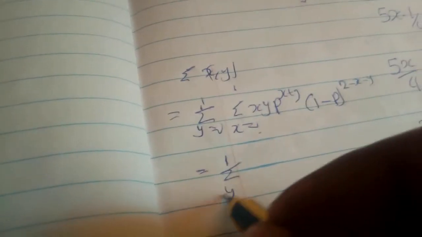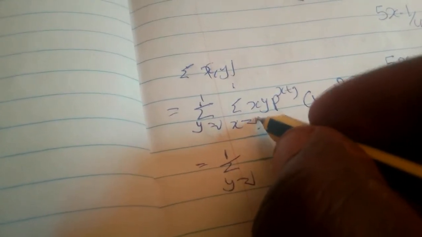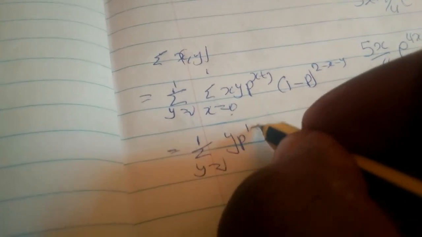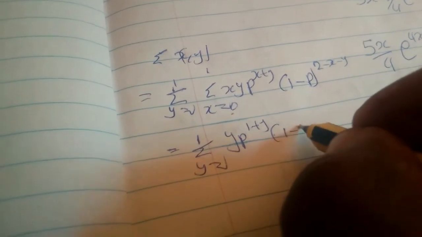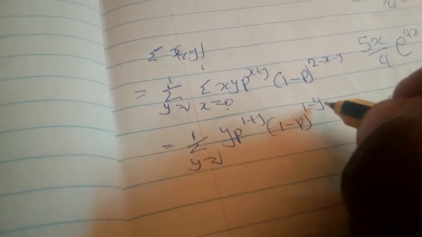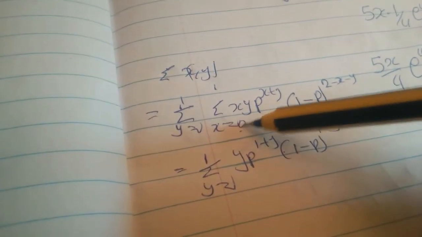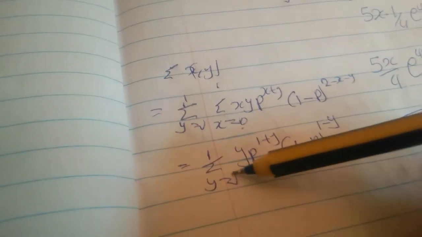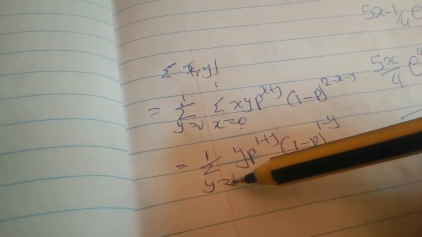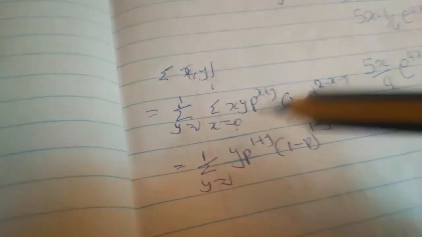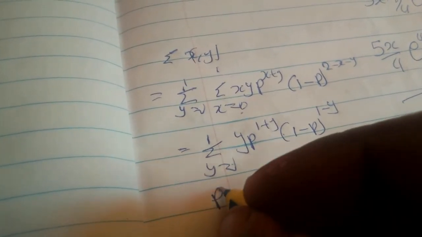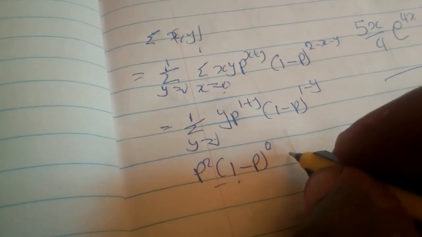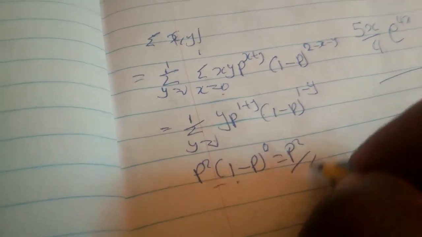When x is equal to 0, this one becomes 0, so we eliminate it, because when we substitute with 0 we get 0. So we substitute with 1 and get y p^(1 plus y) (1 minus p)^(1 minus y). Substituting y with 1, we get p squared times (1 minus p) raised to 0, and this one is equal to 1. So our answer is equal to p squared. That is the final answer.